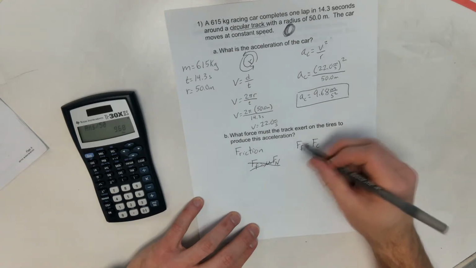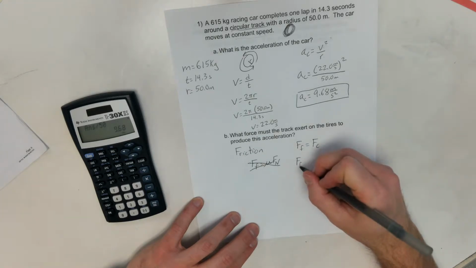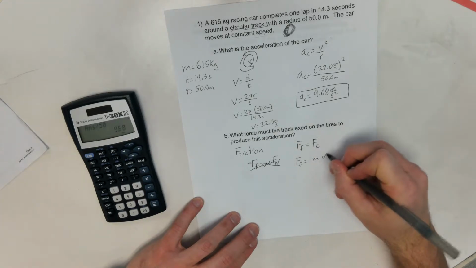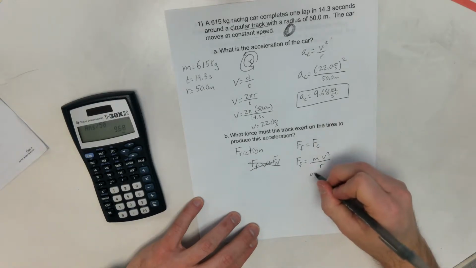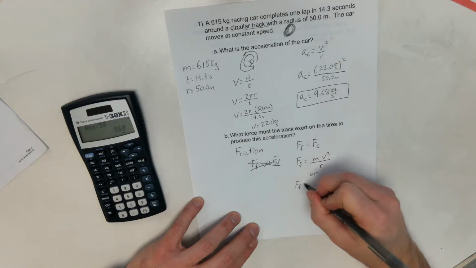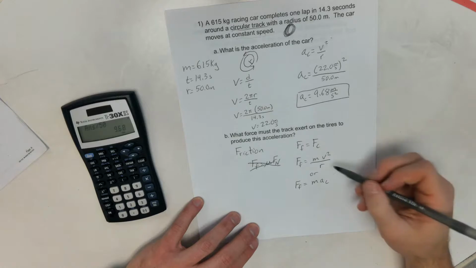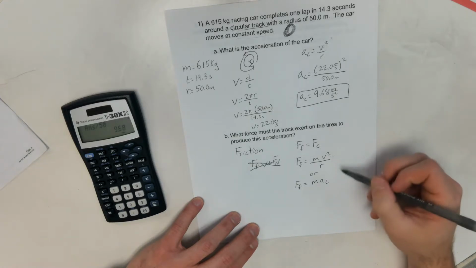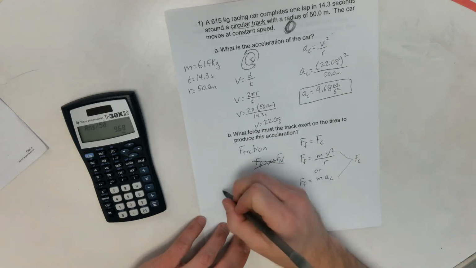So that's what your friction force is. It's your centripetal force. So my friction force is equal to mv squared over r. Or I could write it as my centripetal force is equal to m times a_c, because both these two are equal to your centripetal force. So I'll do that one.